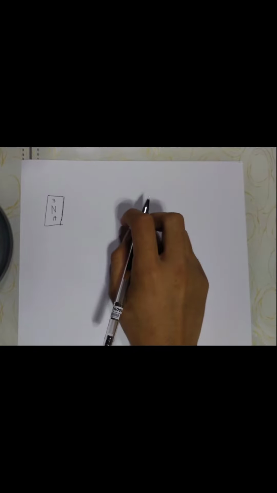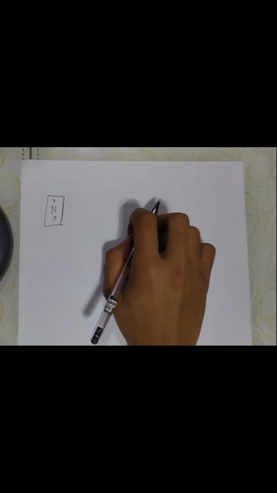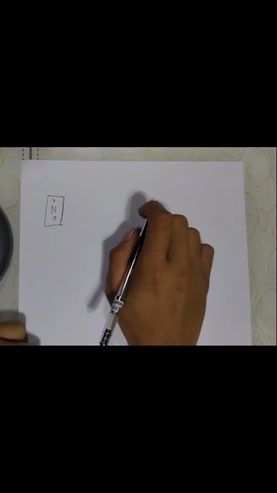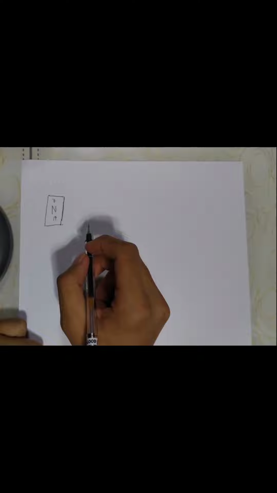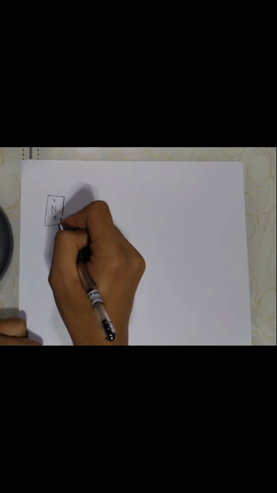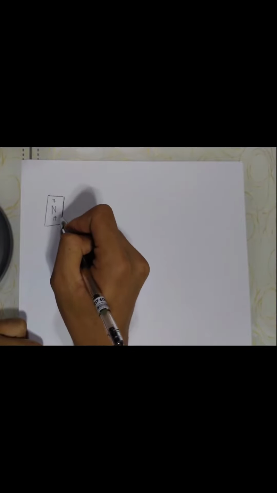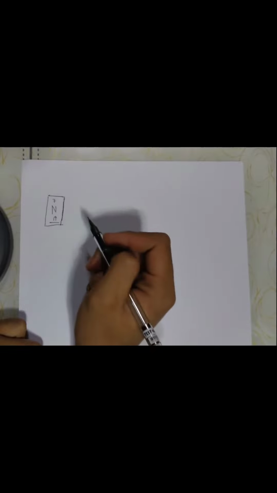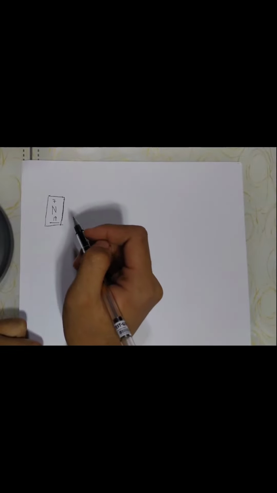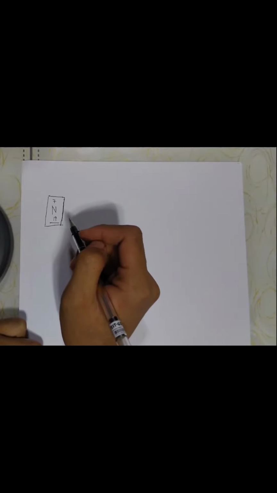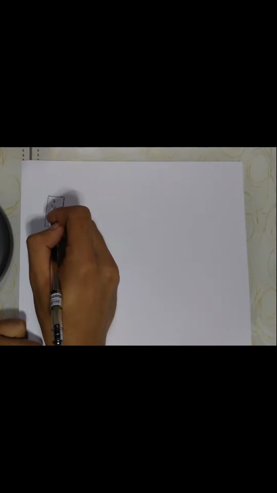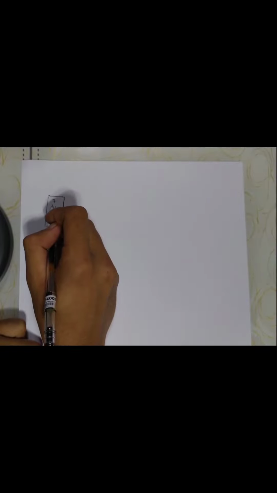That's how nitrogen looks on a periodic table. The higher of these two numbers is the mass number. So this 14 is the mass number, and the smaller of the two numbers is the atomic number, which is an integer.